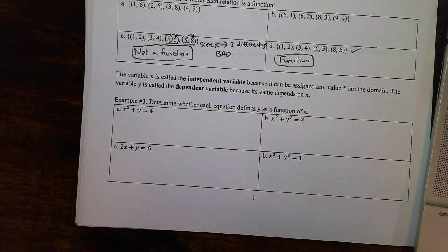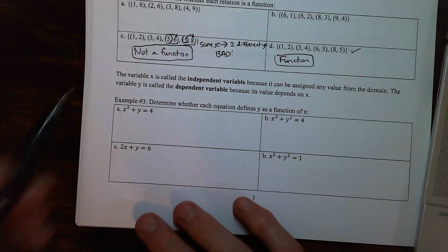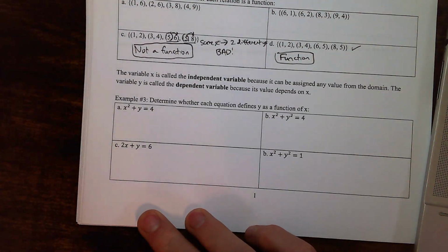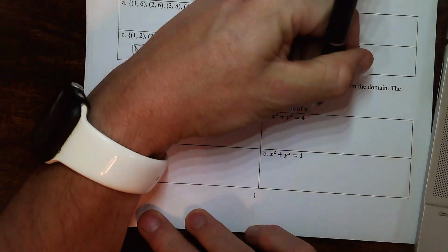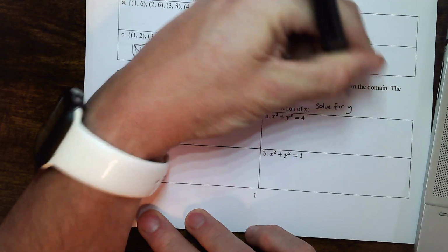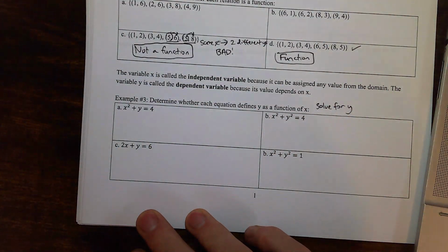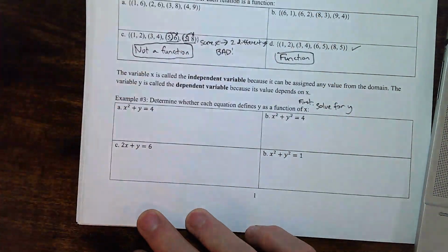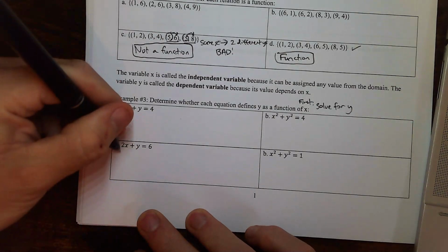All right. How do you tell whether an equation defines y as a function of x algebraically? Well, the first thing you need to do is solve for y. So solve for y first. I'm going to solve this for y.